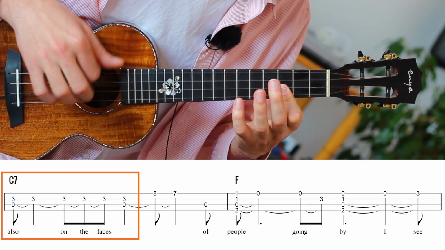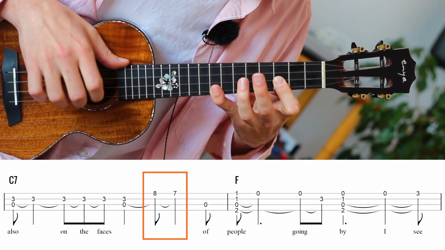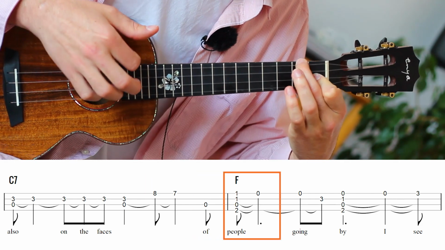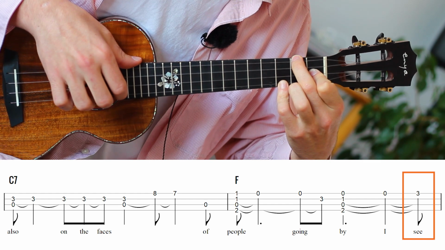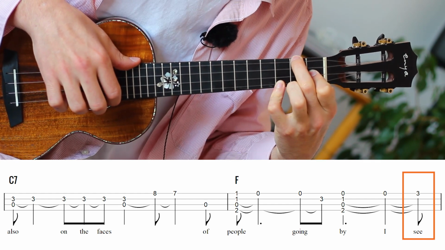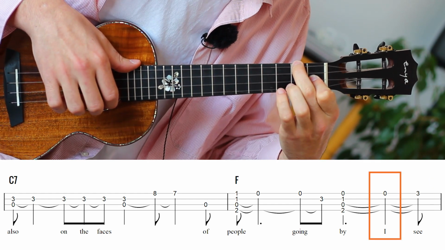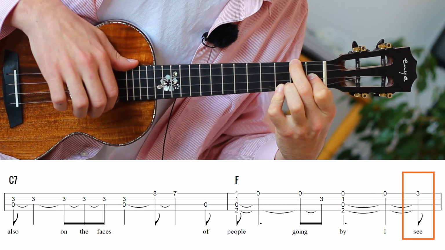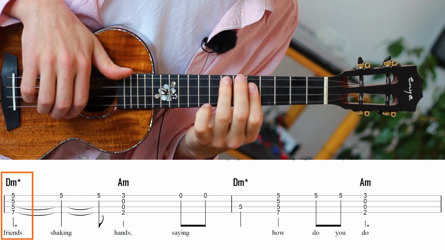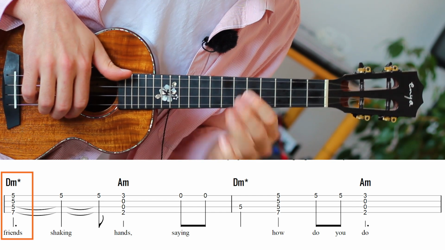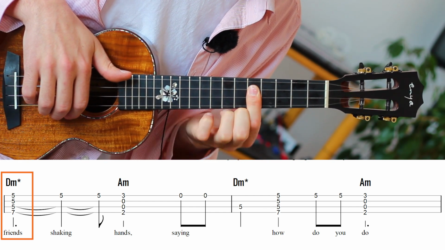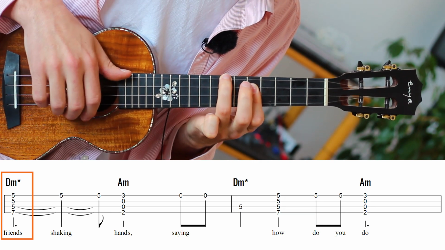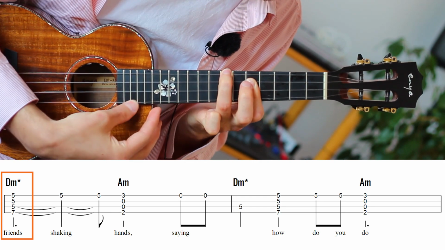And then we kind of repeat the same thing again, just the ending is different. Are also on the faces of people going by, I see. All right, just the ending is a little bit different. Open to third, and now we have D minor, but we'll grab it here with the bar chord, all right? So A, E, and C string barred on the 5th fret, ring finger on the 7th fret.